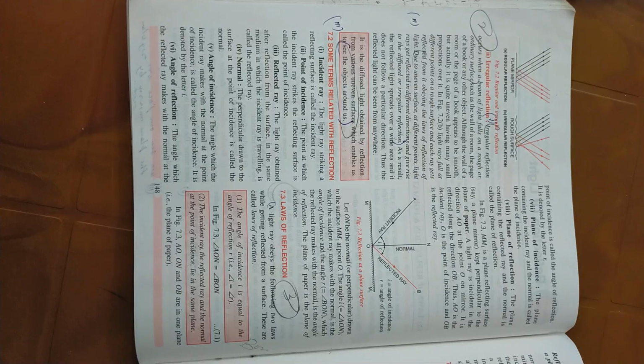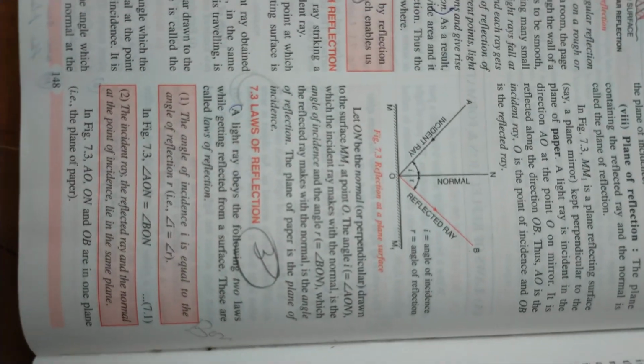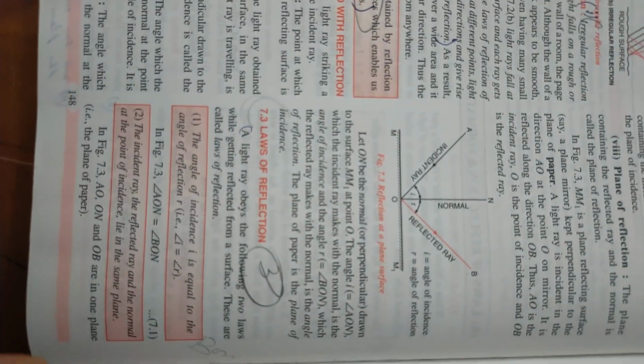Today we will see, from class 9, experimental verification of the laws of reflection. Here we are going to see what the two laws are, and we are going to prove them with the help of a mirror and pins. How do we prove the first law?